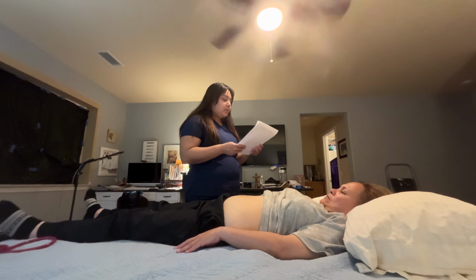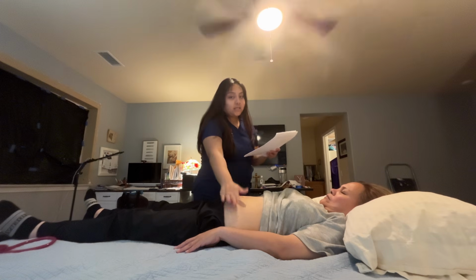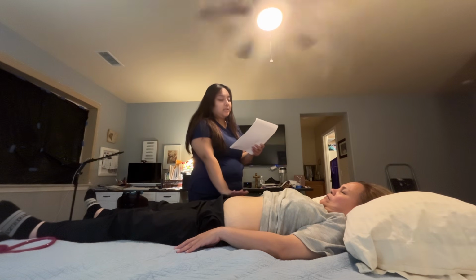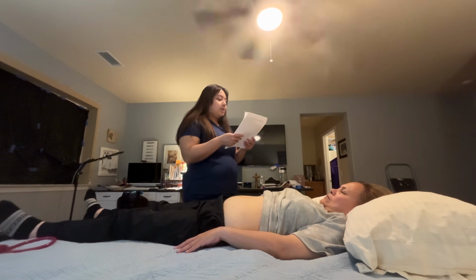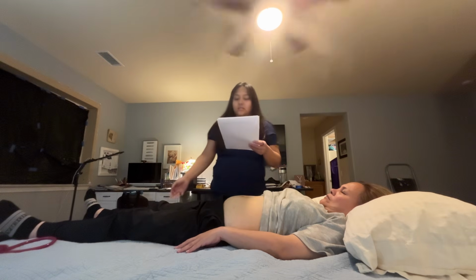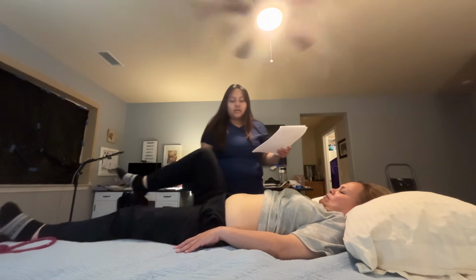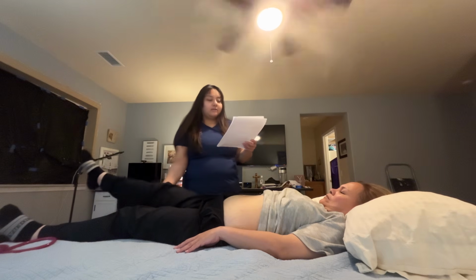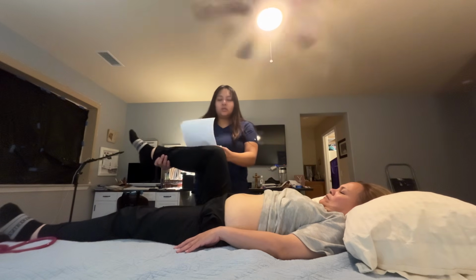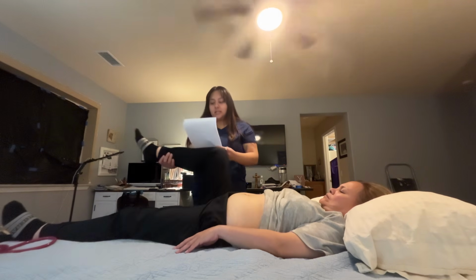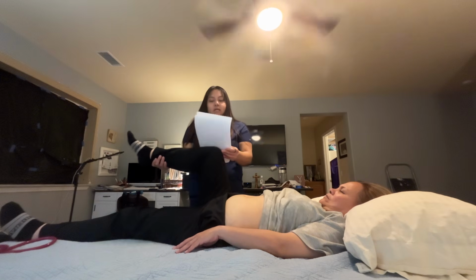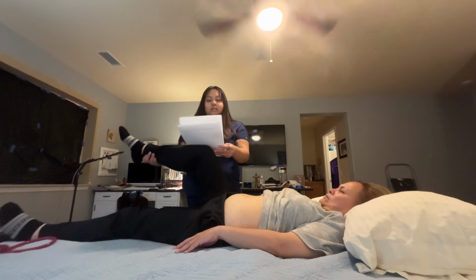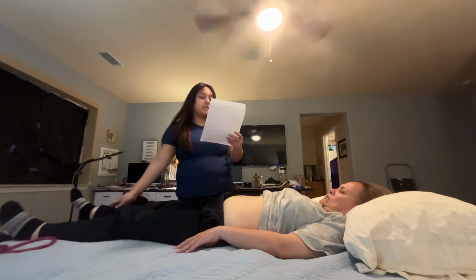Rovsing's sign is to palpate the abdomen on the right side, and if there's pain felt on the left side, that could indicate appendicitis. Then the obturator test, so I would have the patient flex her knee up, and if there's pain upon that, that could possibly indicate peritonitis. And I'll have her flex her knee again, and then internally and externally rotate. And if there's pain indicated, that could possibly indicate peritonitis or appendicitis.